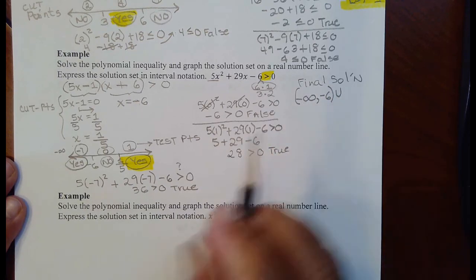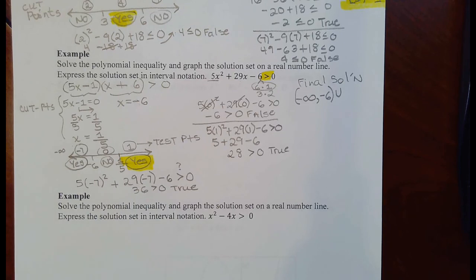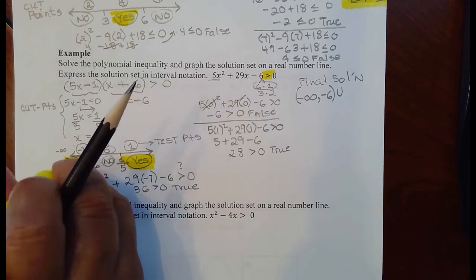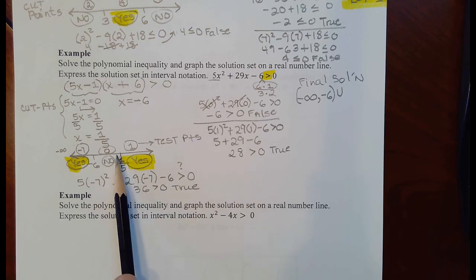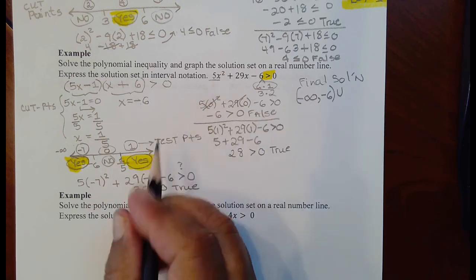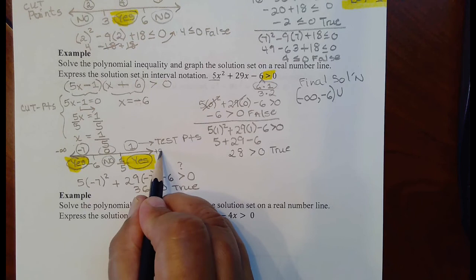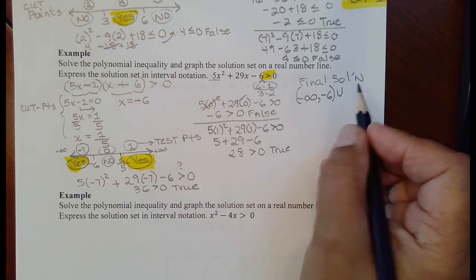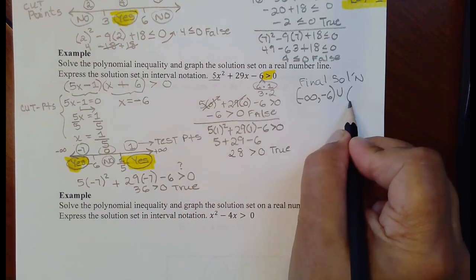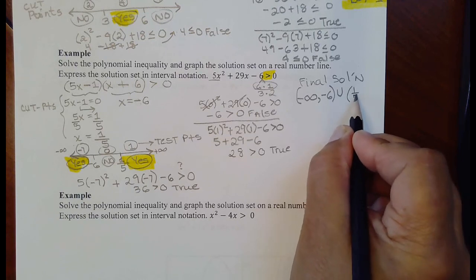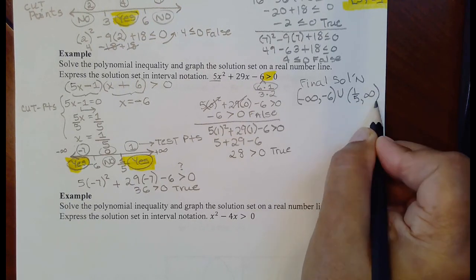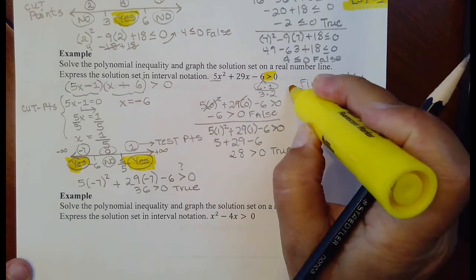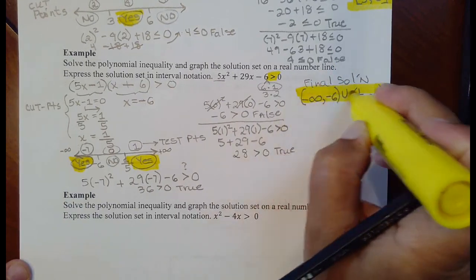Or you can also find other solutions on the right tail end of this number line. And that would be all values from 1/5 to positive infinity, since this number line does go on indefinitely. So everything from 1/5 to positive infinity. And that would be your final solution.